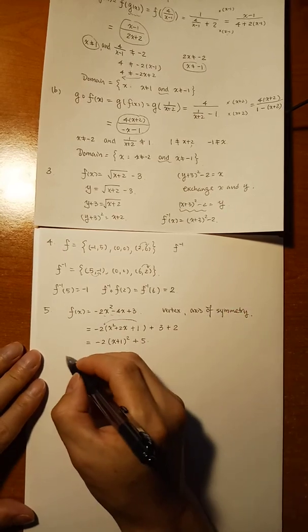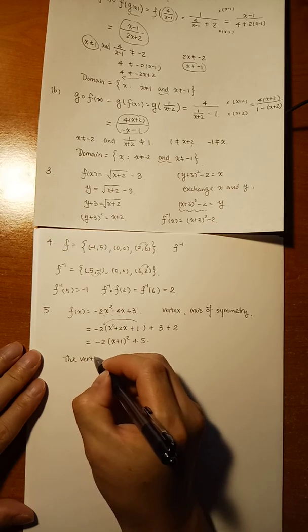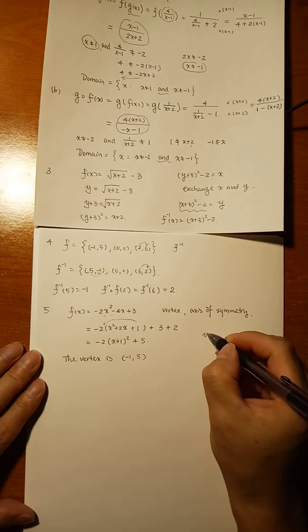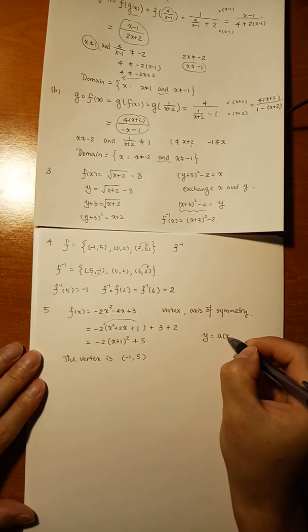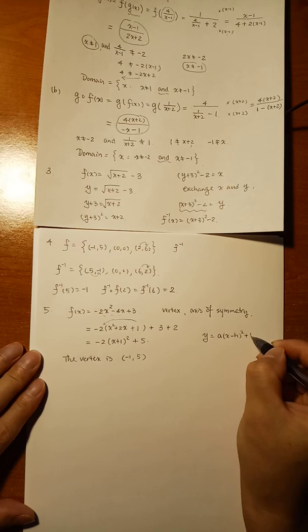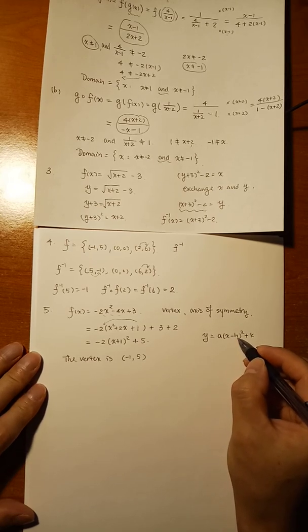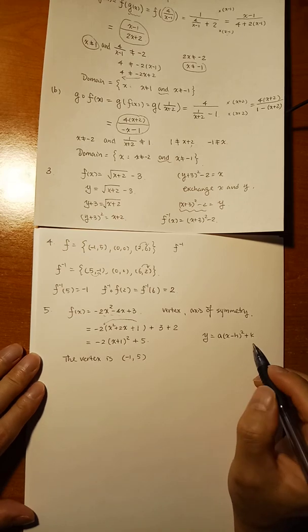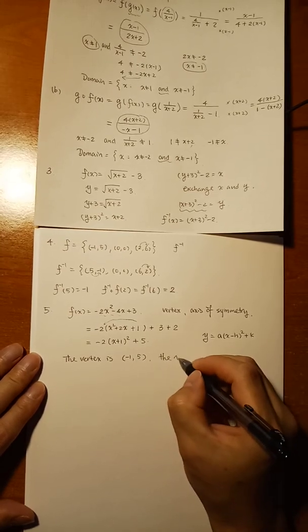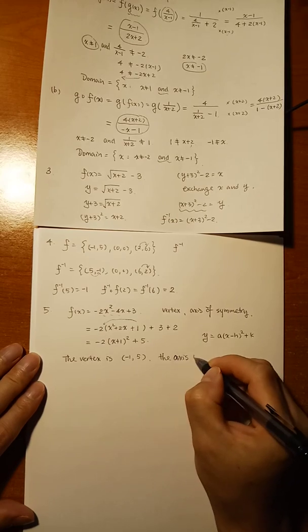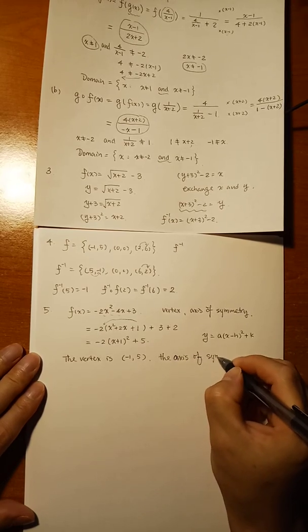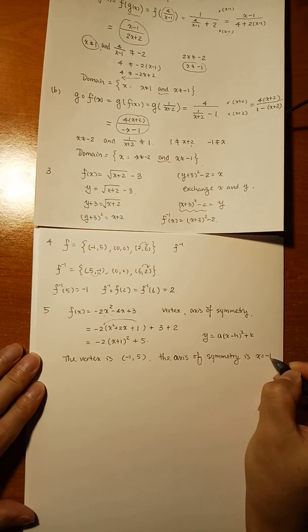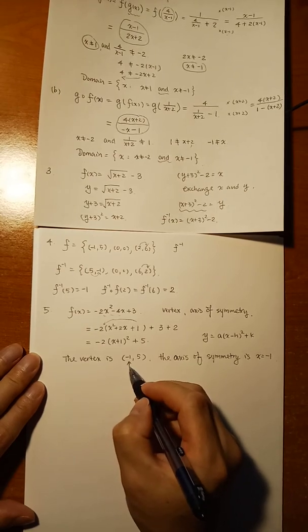What is the vertex? The vertex is negative 1, 5. Be careful, the vertex form must be x minus h. So here it's x minus negative 1. So it's negative 1 and 5. The axis of symmetry is x equal to negative 1. So this number will give you the axis of symmetry.